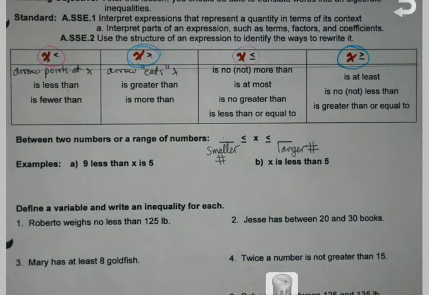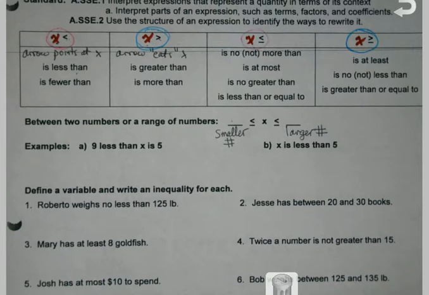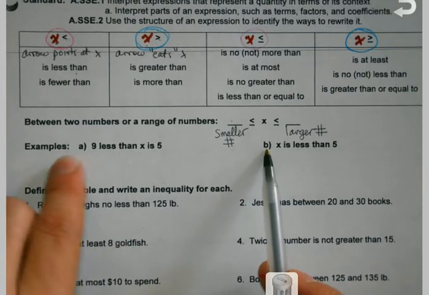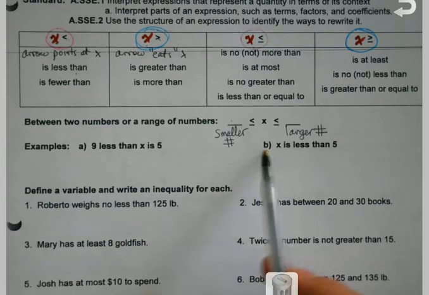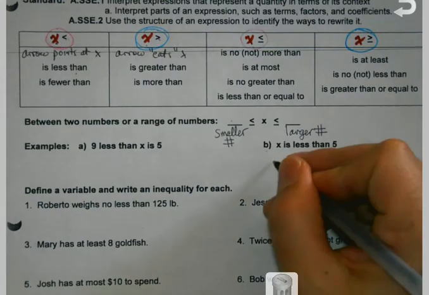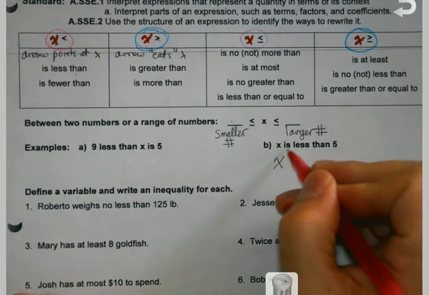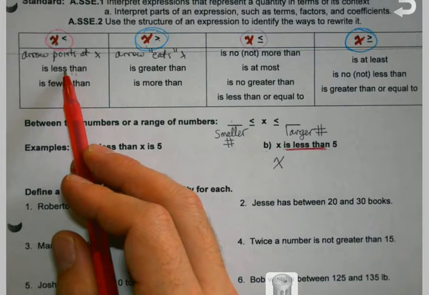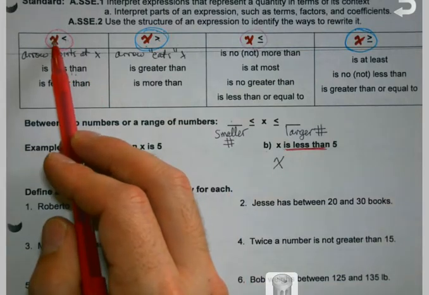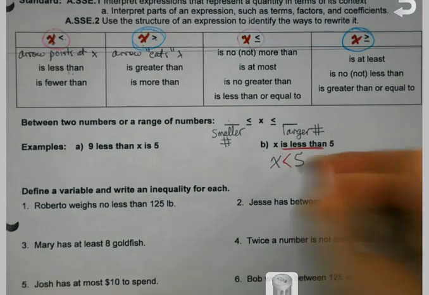So if I actually get into trying to deal with this, I can go, okay, now let's see how this works. It's a lot easier when you actually get into it. So for instance, I'm going to start over here at B and then come back to A. I'll explain in a moment. X is less than 5. Okay, so I write it like I say. X is first. X is less than, I see right here that the arrow points at X. So we'll do that. X is less than 5.